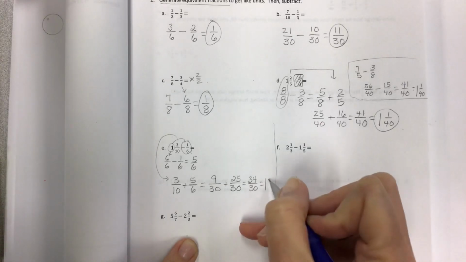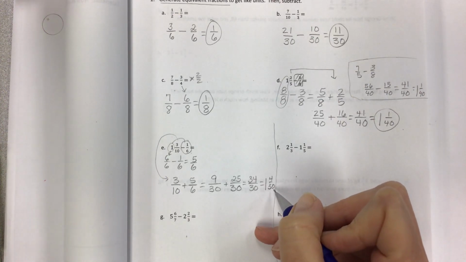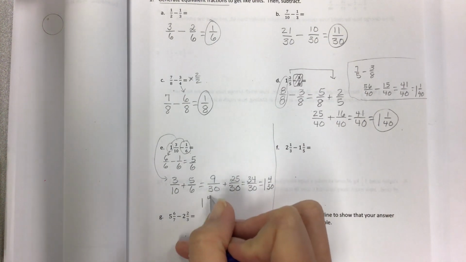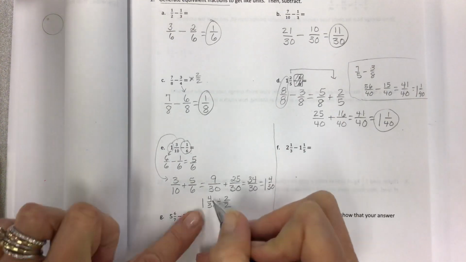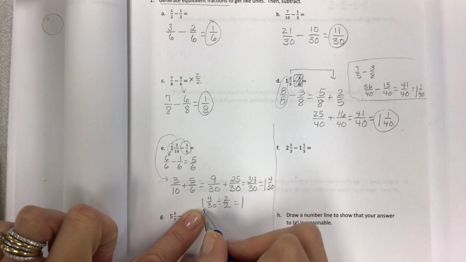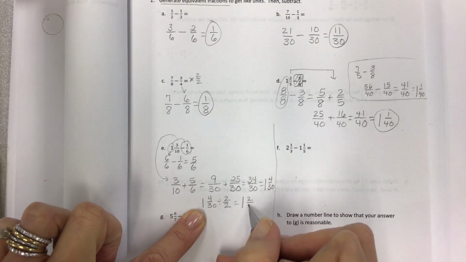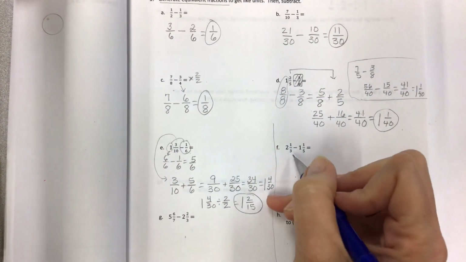So we'll do 1 and 4/30. This is not simplest form. So you can divide all even numbers by 2. And so if we take it down here, 1 4/30, and then divide by 2 halves, just the fraction part, leave the whole number alone. 4 divided by 2 is 2, and 30 divided by 2 is 15. And that works. Okay, so let's try the old way, just for funsies on this one.